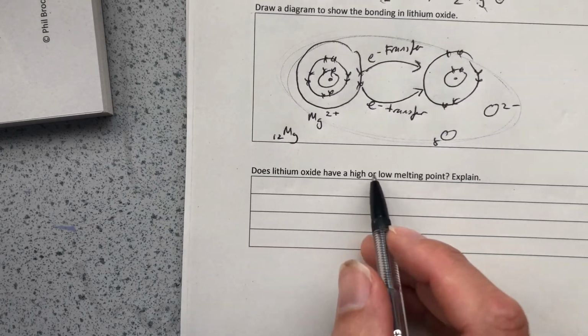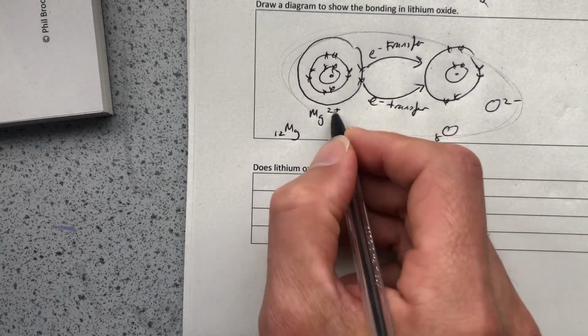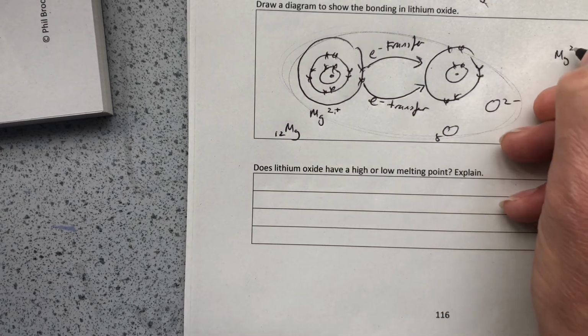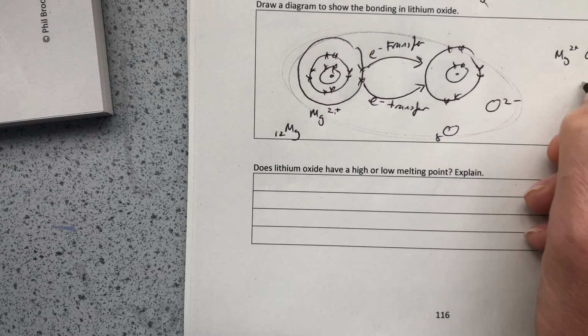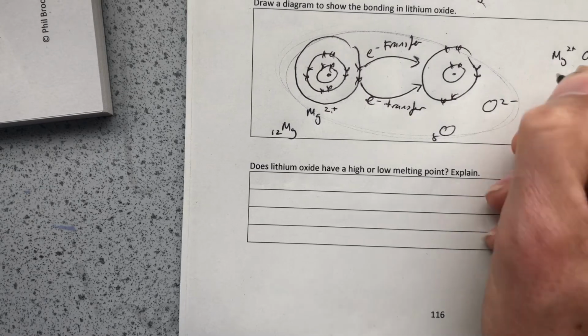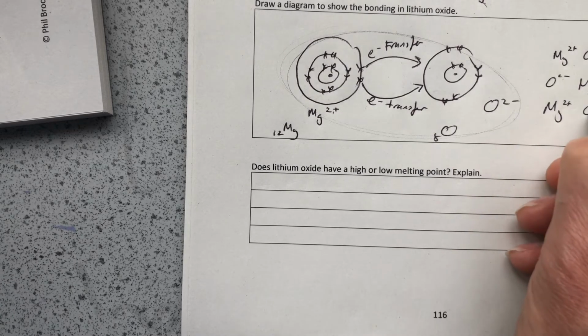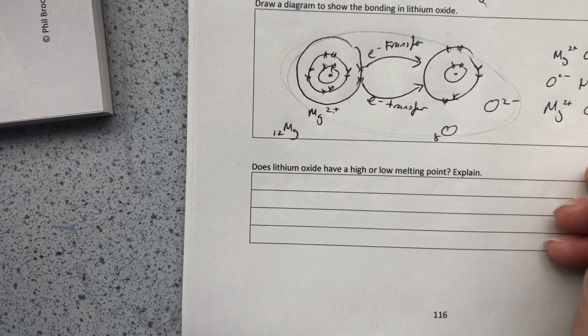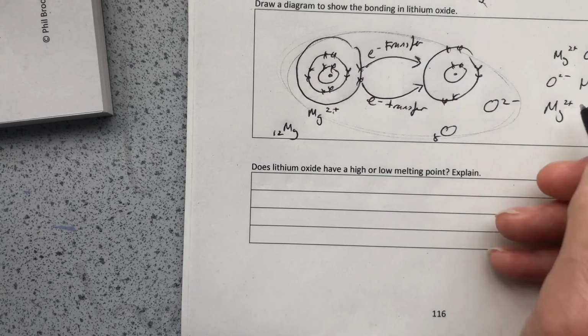Does lithium oxide have a high or low melting point? Well, I'm not doing lithium oxide, I'm doing magnesium oxide. Positive ions, Mg2+, attract negative ions, O2-, attract magnesium ions, Mg2+, attract negative ions, O2-. So what we have essentially is a skip full of magnets, is how I often describe it in class. Billions of magnets all attracting each other, really difficult to separate. And that's what we've got here.